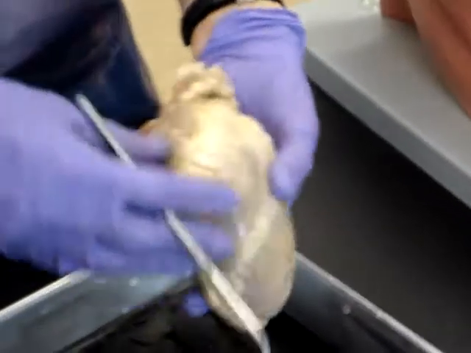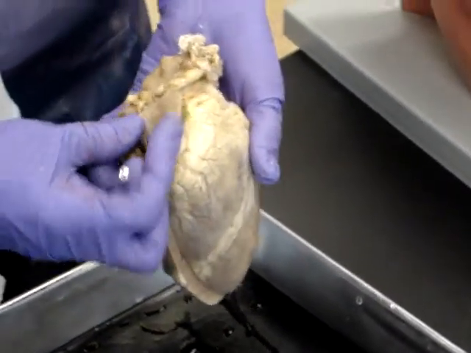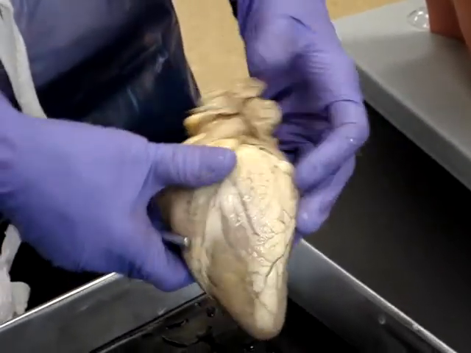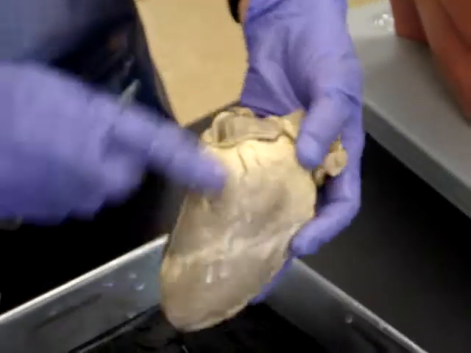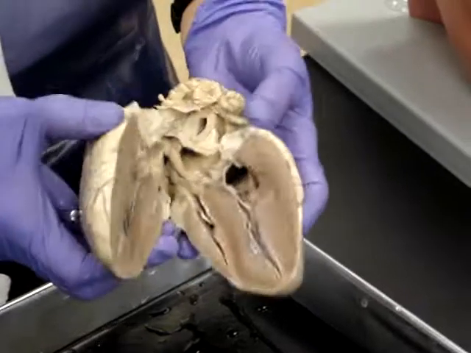Okay, and then I think that's it on the heart. Oh, no, what are these structures right here? The atrium. Not the atria, they're the auricles. The left and right auricles, okay. Was that on there? Okay.